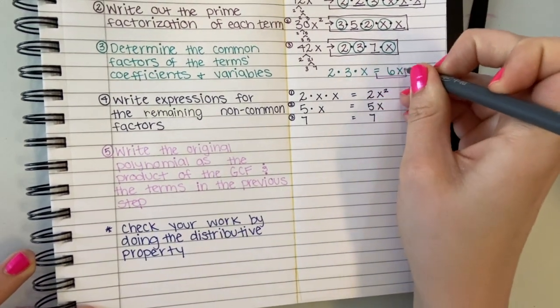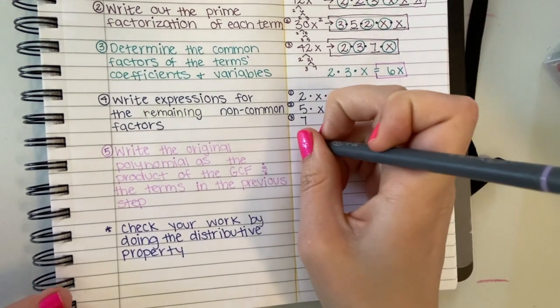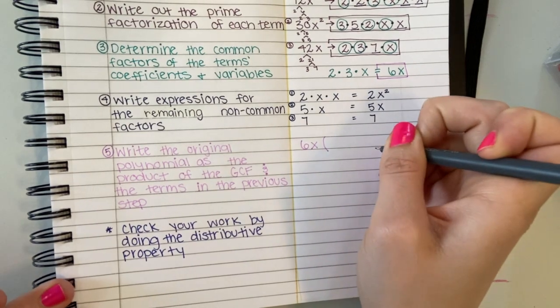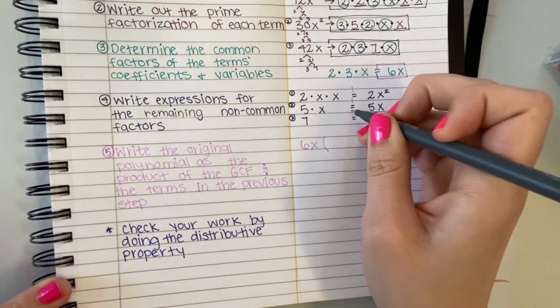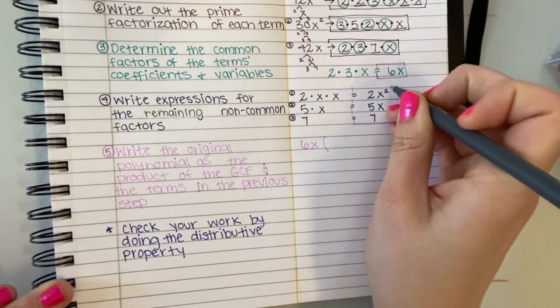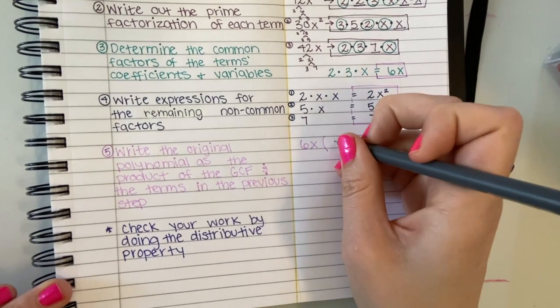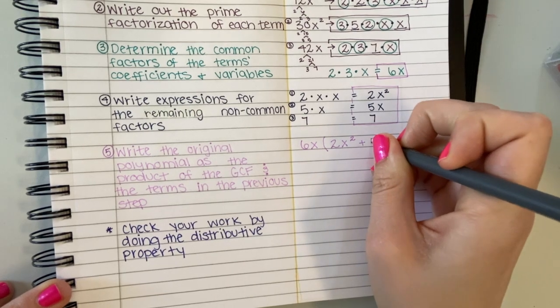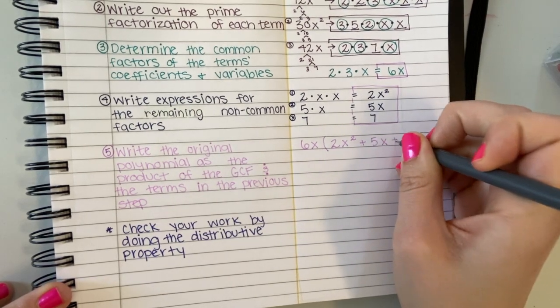That's our 6x, multiplied by my terms from the previous step: 2x squared plus 5x plus 7.